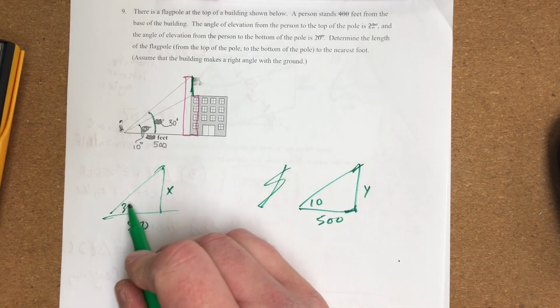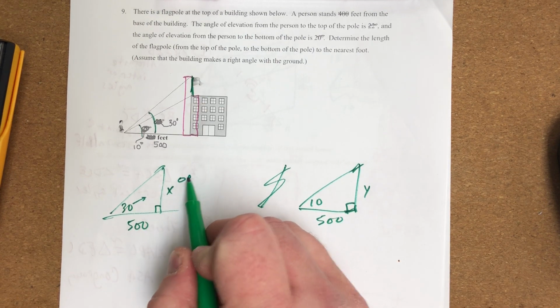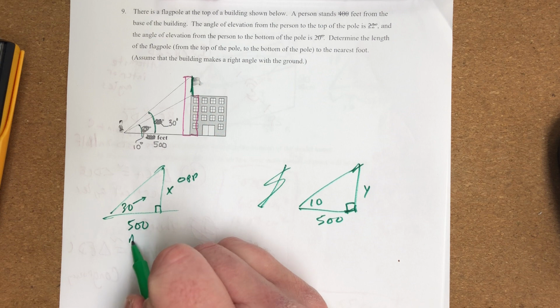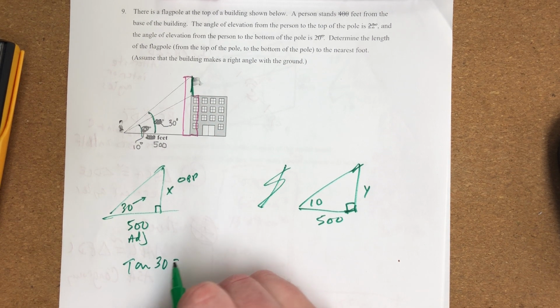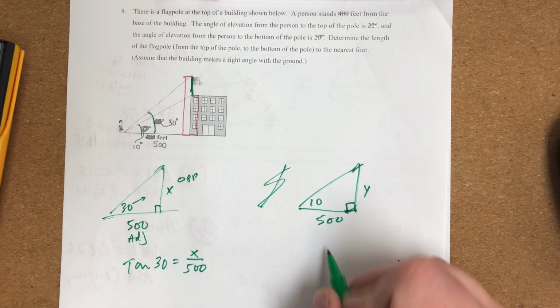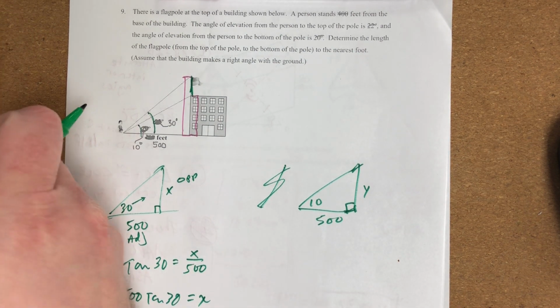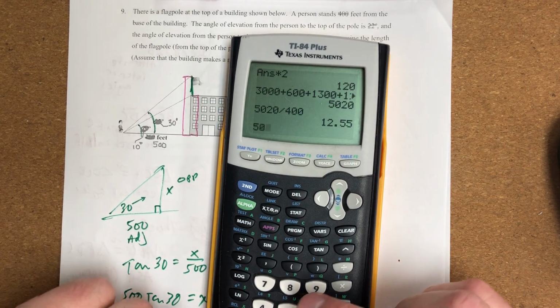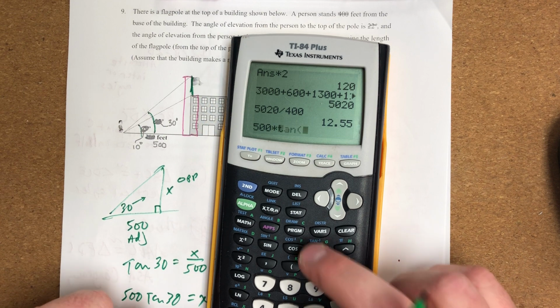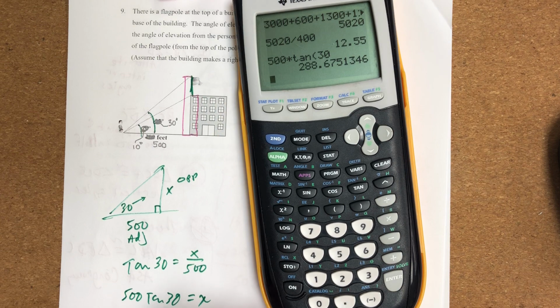We can say it's a right angle. Wait a minute, that's my opposite side. This down here is my adjacent side. Hey, that's tangent. So I'm going to say tangent of 30 is equal to X over 500. And I just cross multiply and solve it, right? 500 tangent 30 is equal to X. I'm going to make sure I am in degree mode. If you're using one of my calculators, I would say it probably is in degree mode. Tangent 30, you get 288.68.